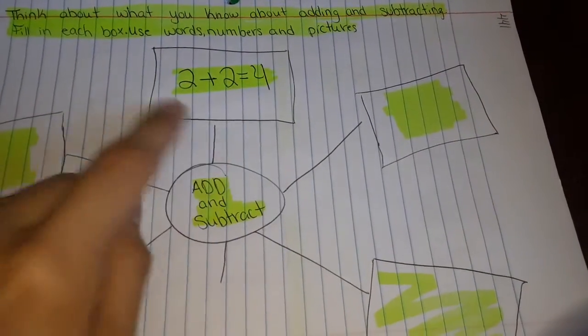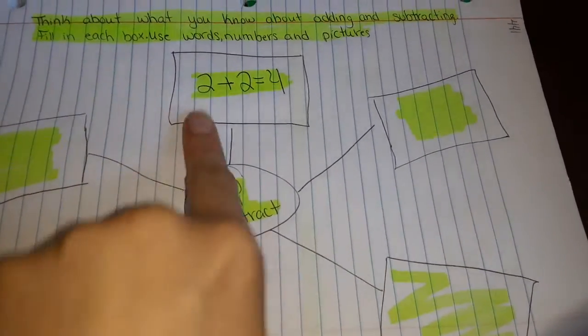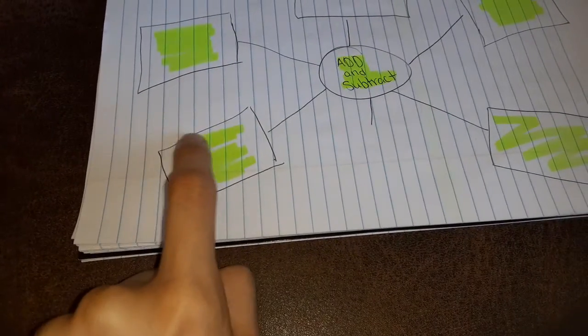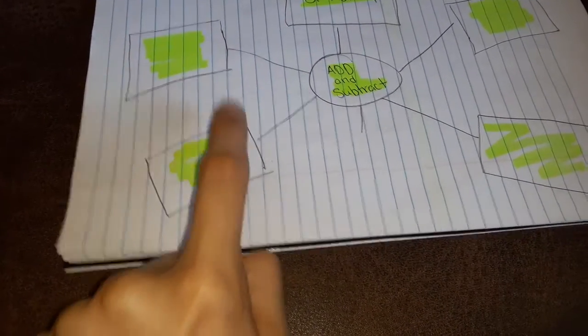Okay, so I put an example here for you. You can do a different one, but I did 2 plus 2 equals 4. So you can also draw some pictures. For example, over here, to do 2 plus 2 equals 4, you could do 2 dots plus 2 dots equals 4 dots.